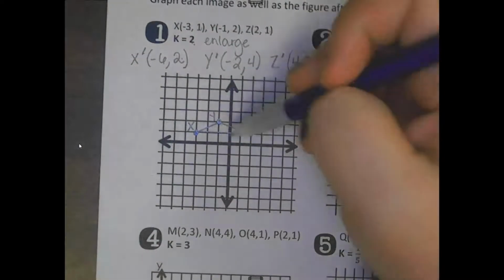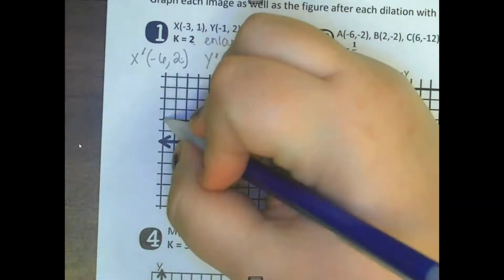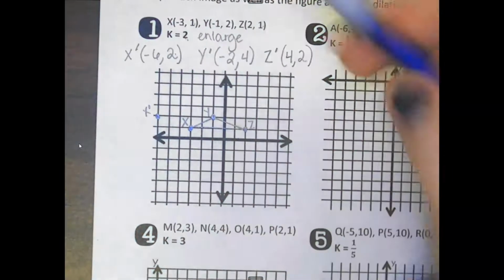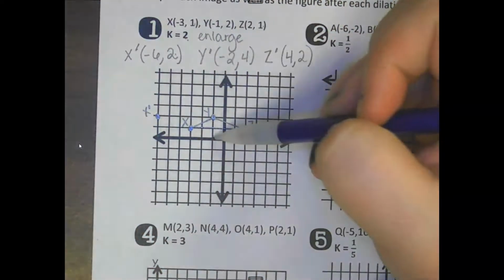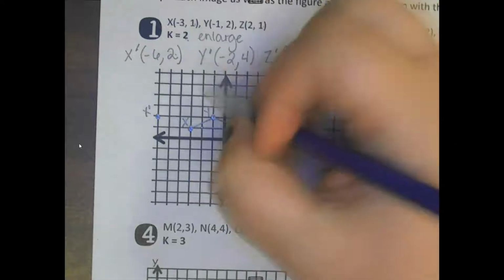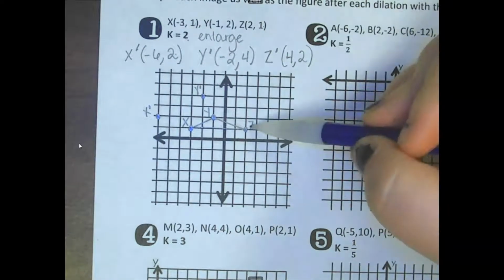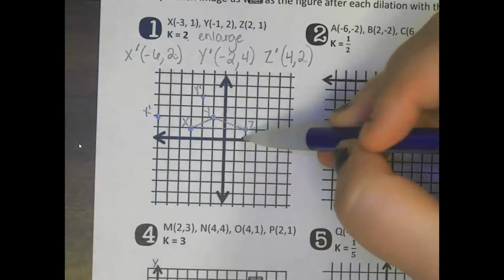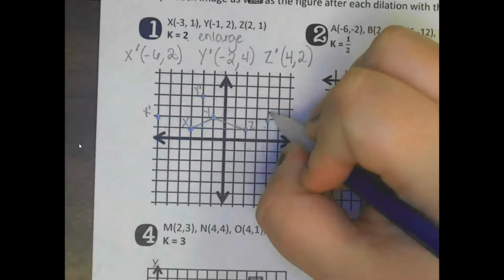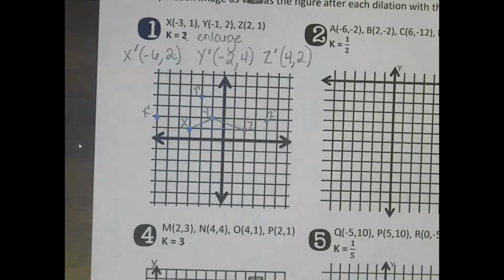Then we're going to plot those points. 1, 2, 3, 4, 5, 6, 2. And so that's my new X prime. It's important that we label our points. Y prime is -2, 4. 1, 2, 3, 4. And Z prime is 4, 2. So 1, 2, 3, 4, 1, 2. And again, I'm going to play connect the points.